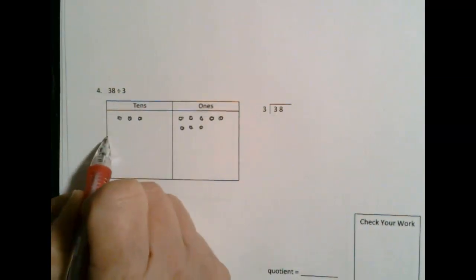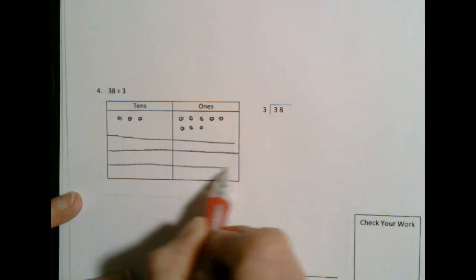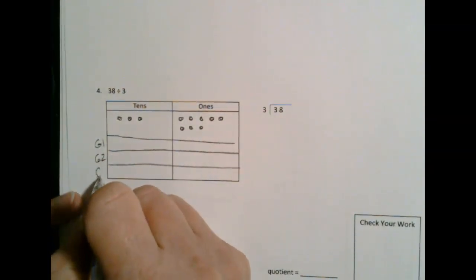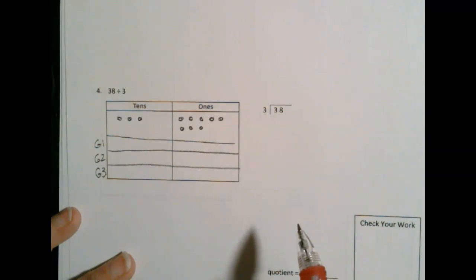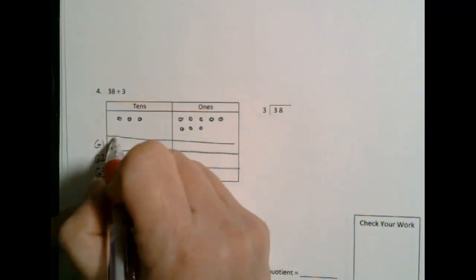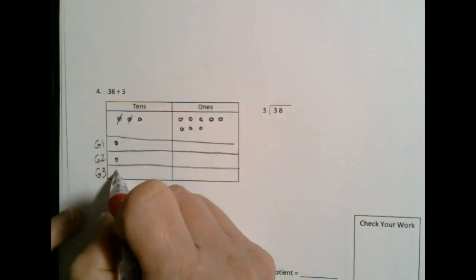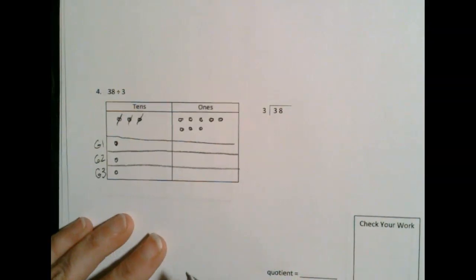There's my 8 ones. And this time I want to divide this into 3 groups. So there's group 1, group 2, and group 3. All right. So now I'm going to split my 3 tens into my 3 groups. Well, that's kind of easy. I put 1 here, 1 here, and 1 here, and there we go. No more tens. So I'm done with my tens.